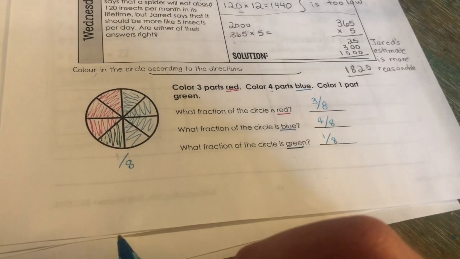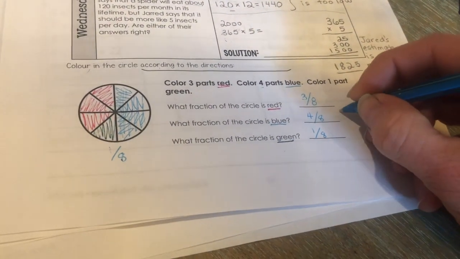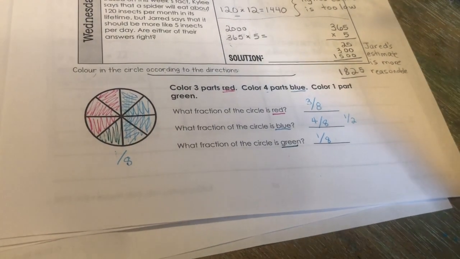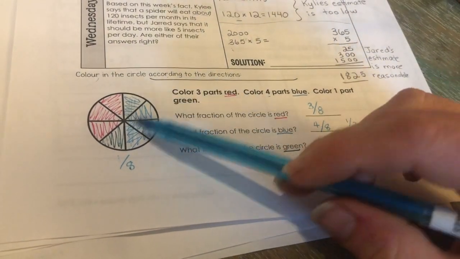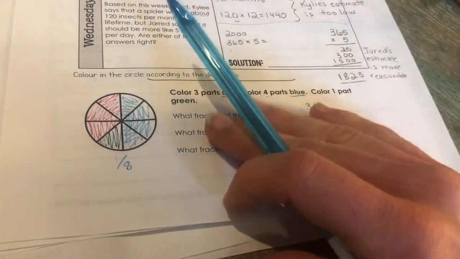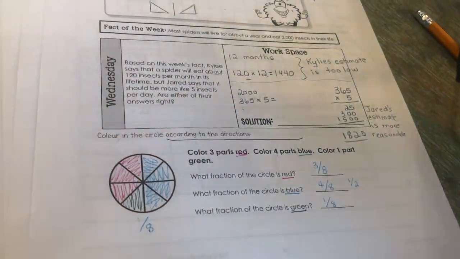and 1/8. Now some of you are going to be saying, but Mrs. Oakes, if you look at the blue, you've colored in half. And if you really wanted to get fancy, yes, you've also colored in half in blue. Okay, because it's the same, it means the same thing. All right, I'm going to move on to the next page.